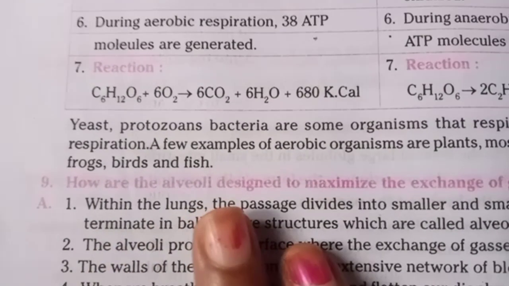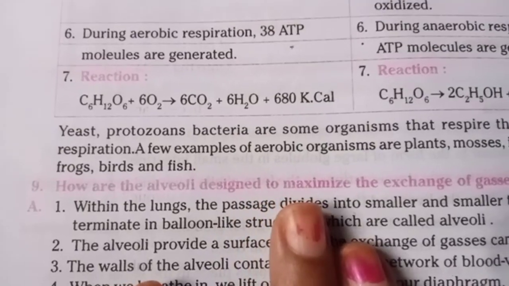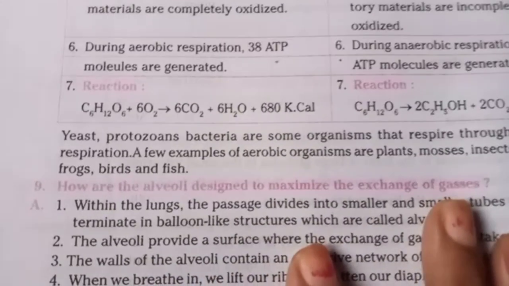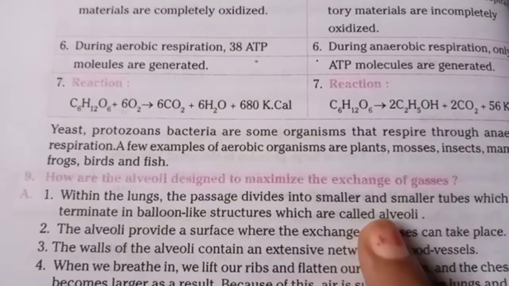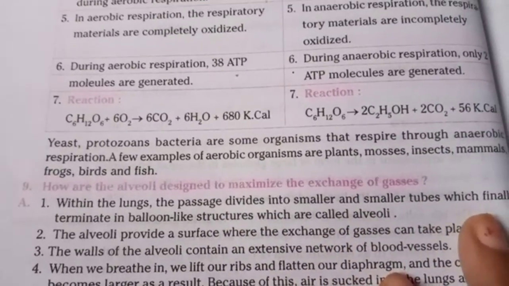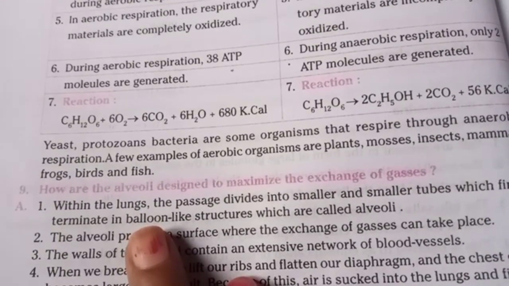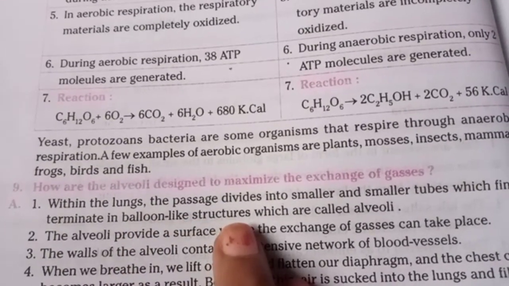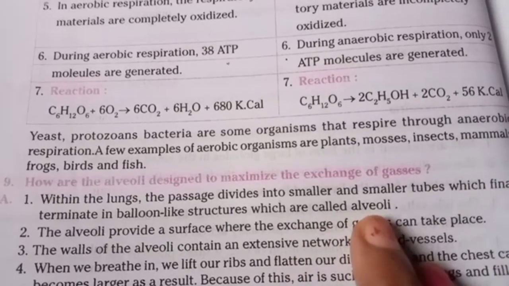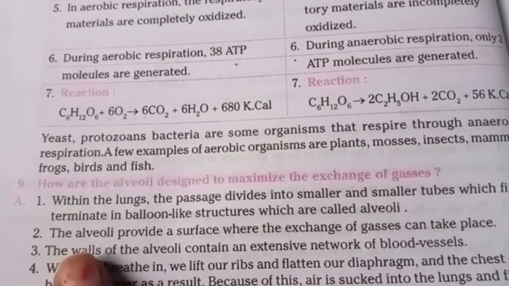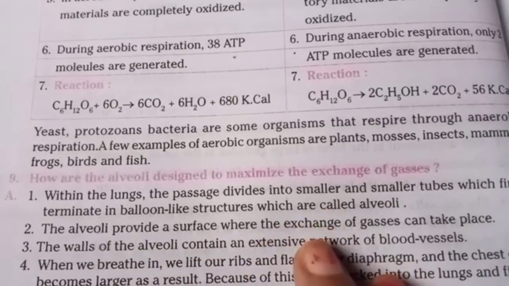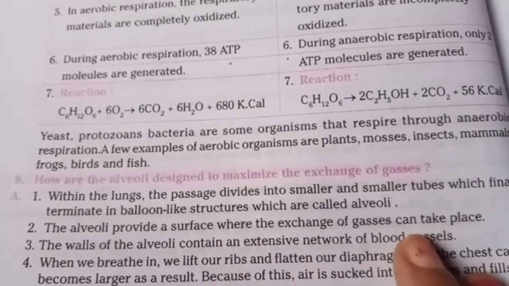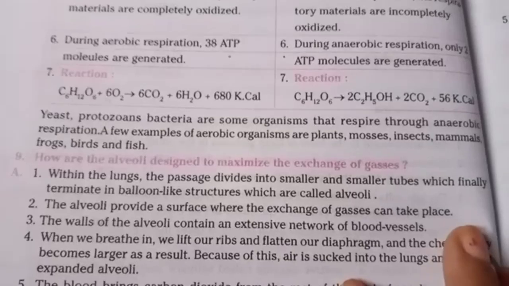Ninth question. How are the alveoli designed to maximize the exchange of gases? Answer: First point, within the lungs, the passage divides into smaller and smaller tubes which finally terminate in balloon-like structures which are called alveoli. Second point, the alveoli provide a surface where the exchange of gases can take place.